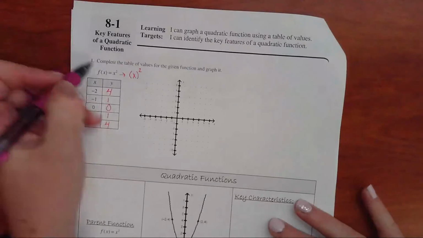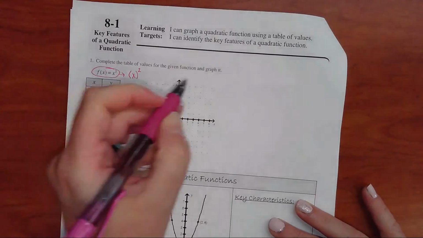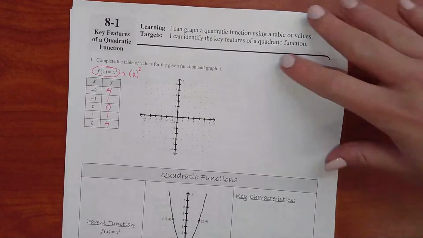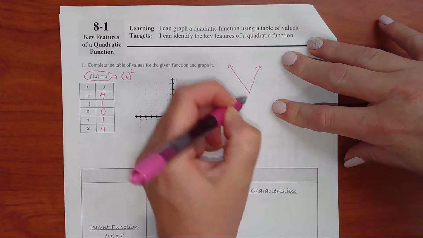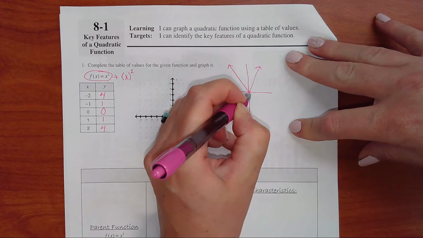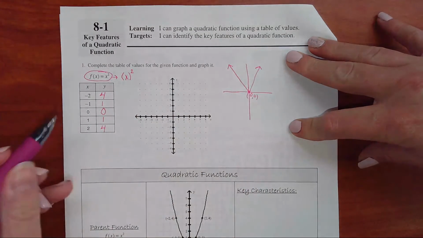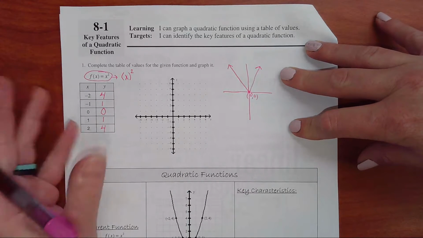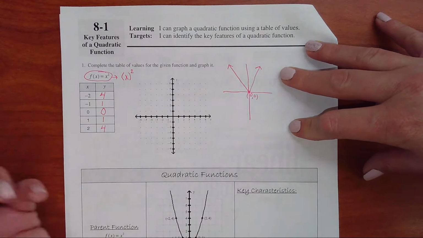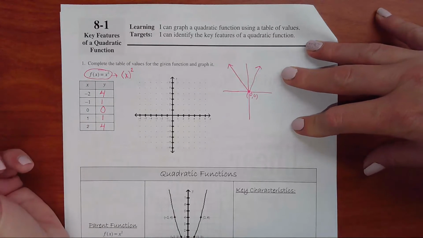So this f of x equals x squared is called your parent function. This is going to be like when we did absolute values, we had our parent function, which always was at 0, 0, like the vertex. This is what you're going to go off of when we are doing translations or your characteristics or things like that. So let's graph this and take a look at what it looks like.